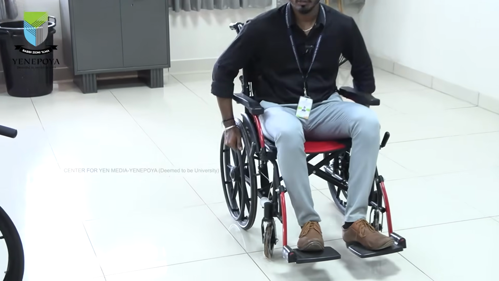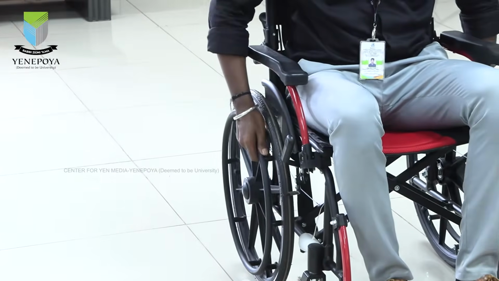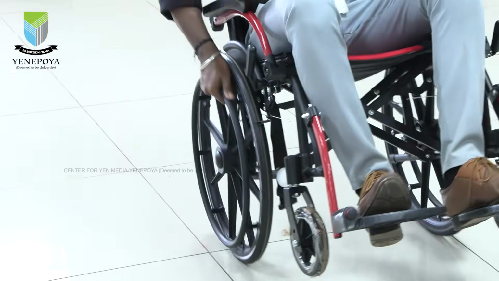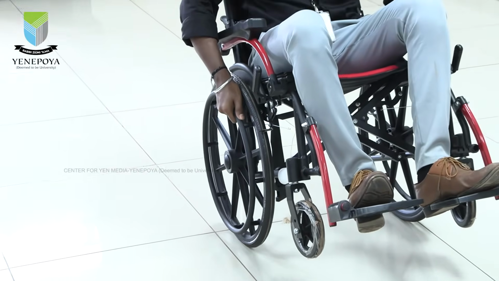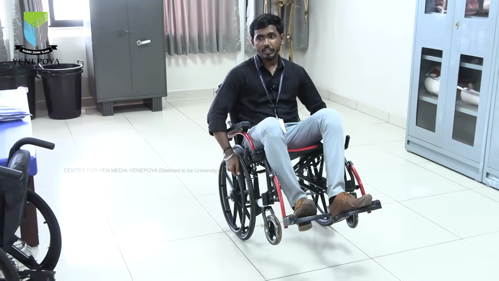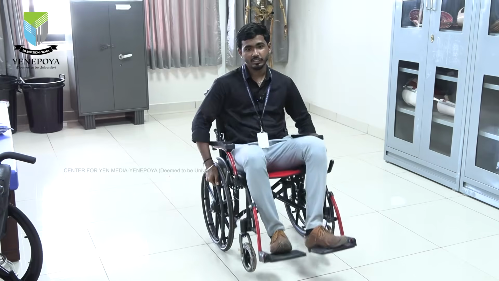So the person has to do this one definitely. One of the things is called wheelie. Wheelie means, I will just do it once. Like this, just popping up the front wheel in the air. Okay, so it needs more stability, and I will just demonstrate how you guys also can hold it like this.